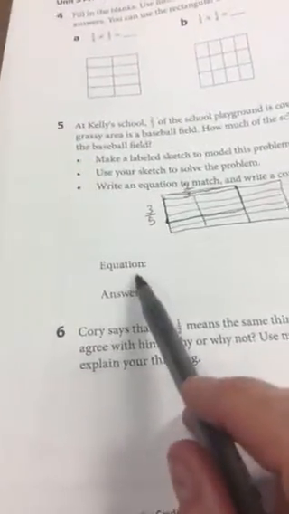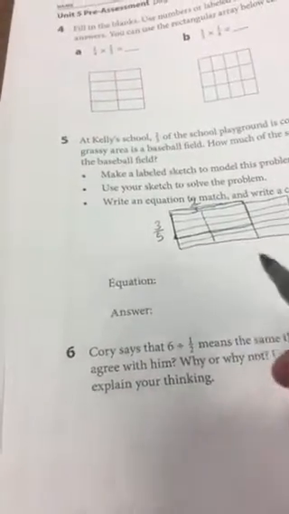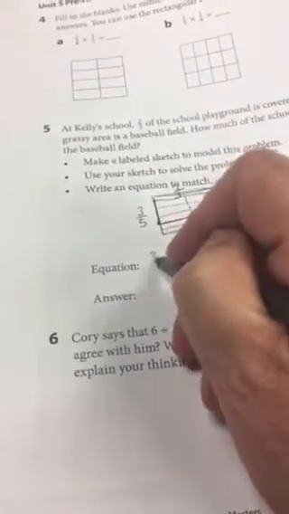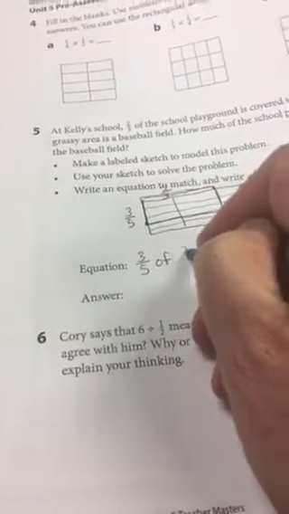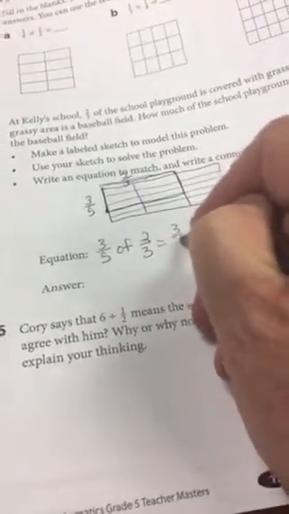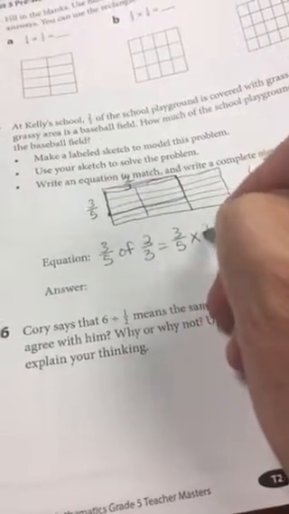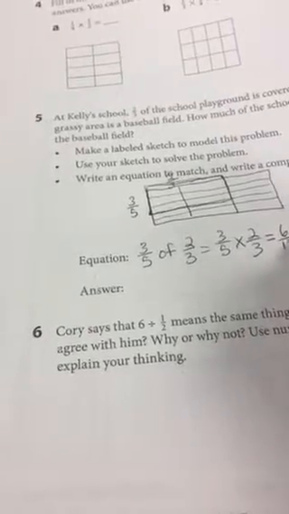Now down here it says write the equation. So we wanted 3/5 of 2/3, which is 3/5 times 2/3. Now remember, this says equation, so an equation has an equal sign, which is 6/15, which is then again this.